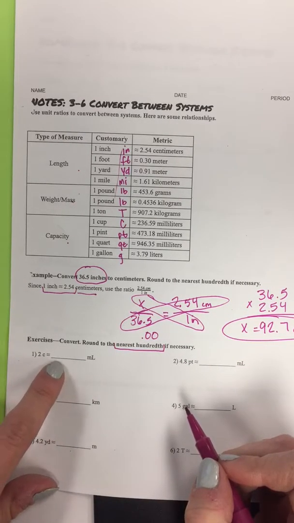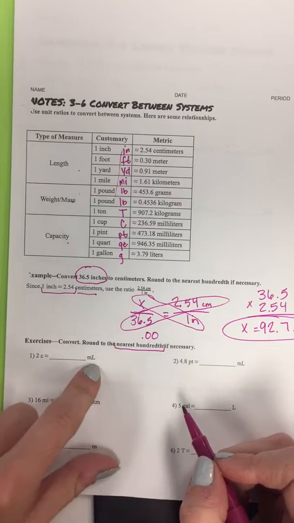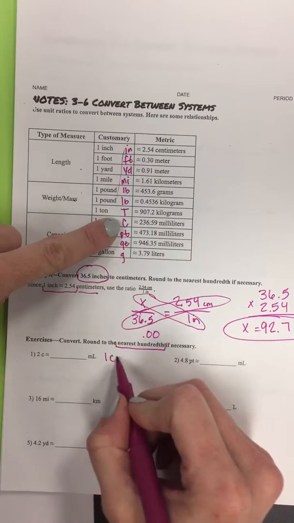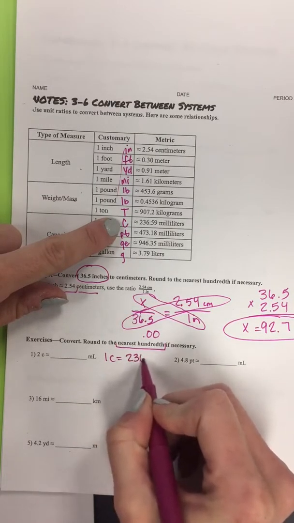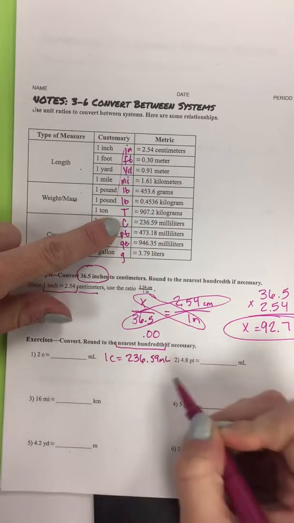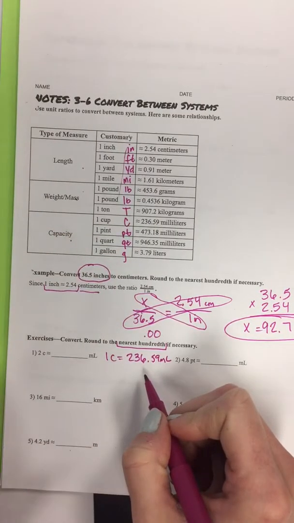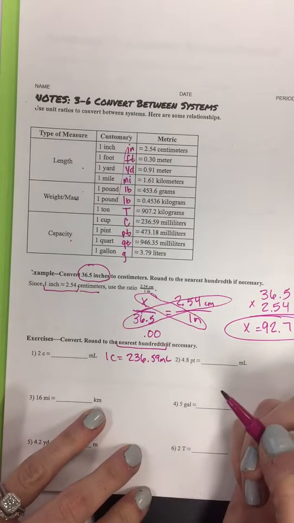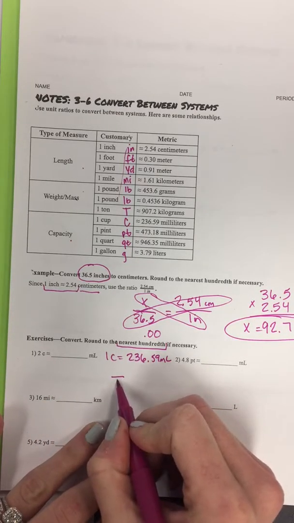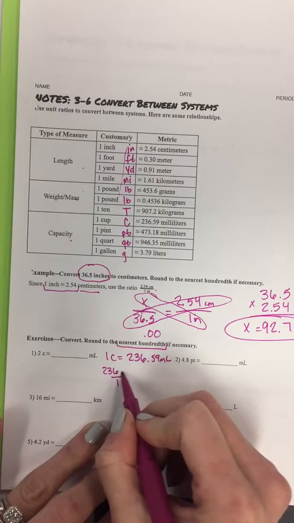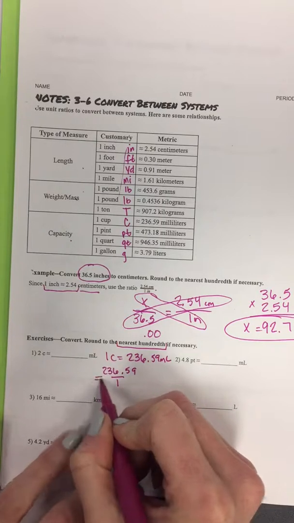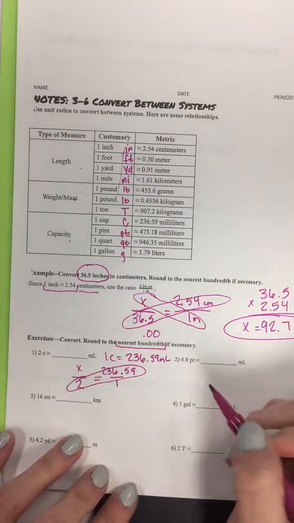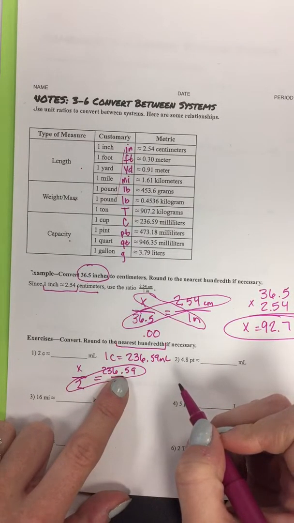So 2 cups is roughly equal to how many milliliters? So we need to come and look at our sheet up here. 1 cup equals 236.59 milliliters. So keeping that in mind, we can set up our proportion and we'll be multiplying. If we know that 1 cup is 236.59 and we want to find out how much 2 cups would be, we're multiplying these two together.